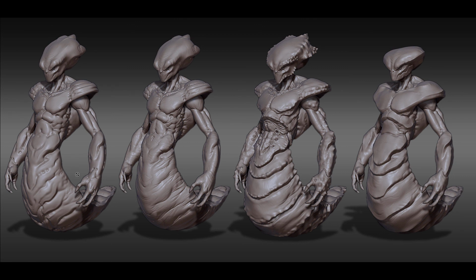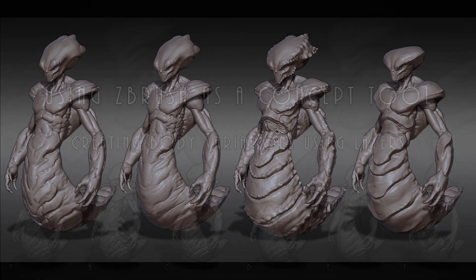So again, that next step is going to be building insert mesh brushes and then building some variations on this. This will wrap up the part on how to use layers to your advantage to build variations, and then working with morph targets within that system to give you some variations within your designs.